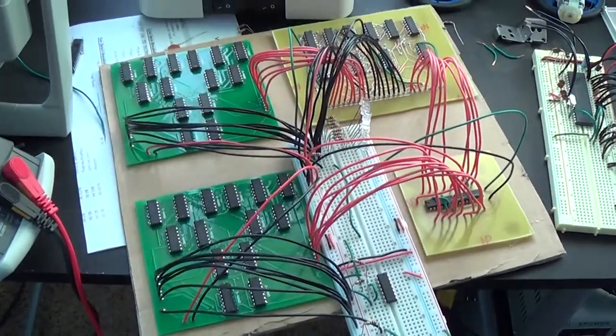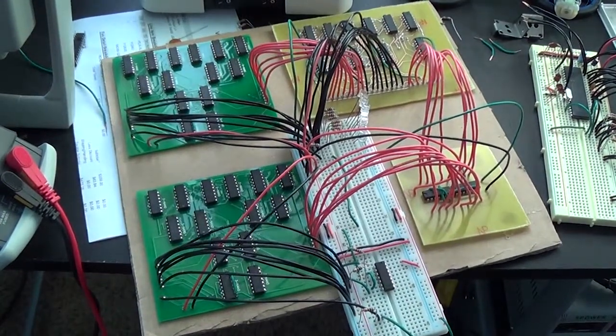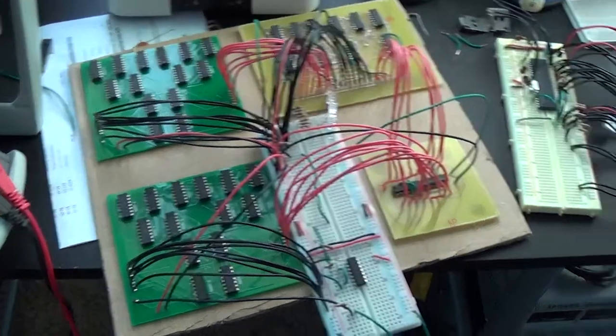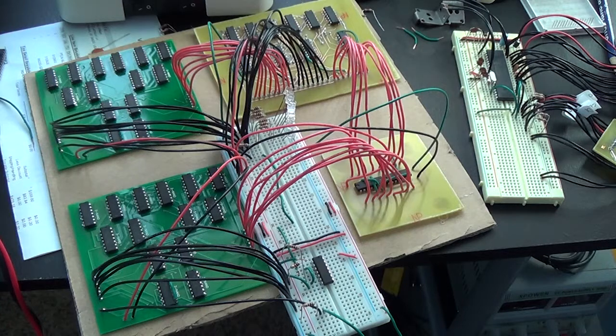What you see in front of you is the completed ALU for the computer, including the A and B registers for the ALU. These two registers are each made up of 8 positive edge triggered D flip-flops. Each stores 1 byte of data, and holds the inputs to the ALU, which can add and subtract in binary.